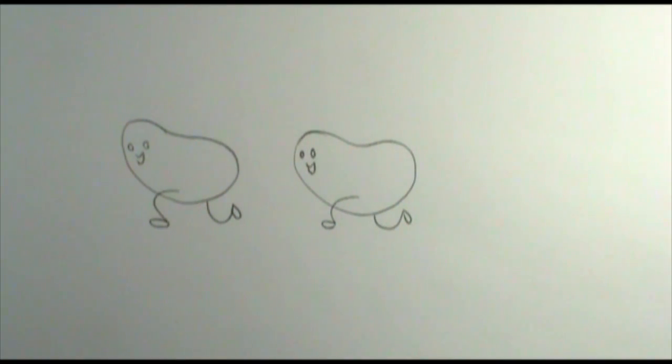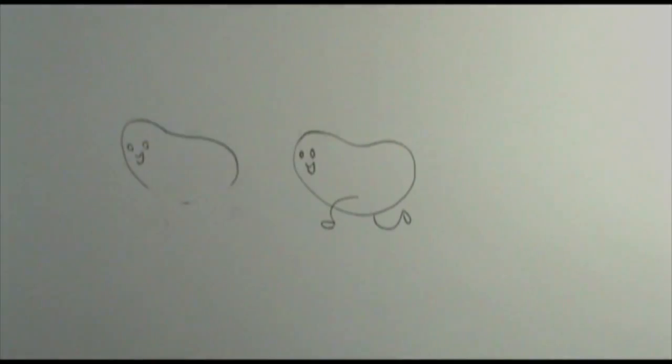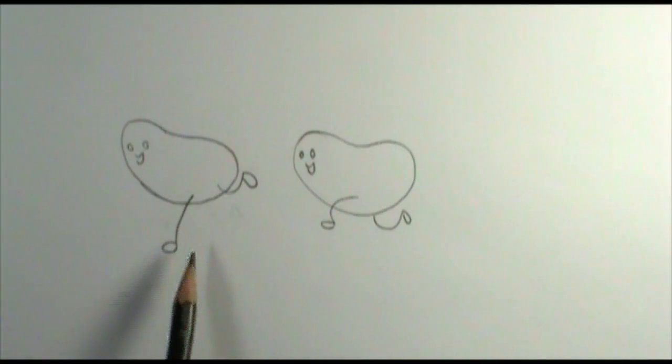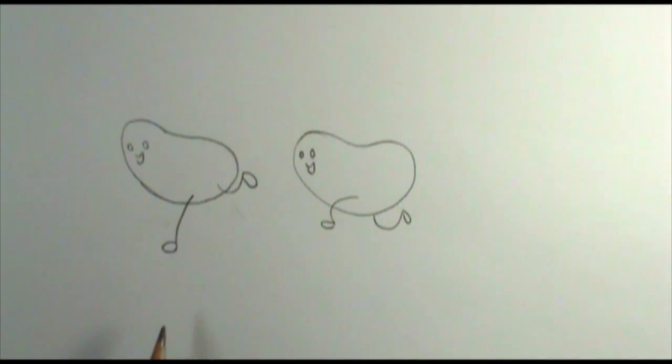My suggestion is that when you're creating a picture with multiple subjects, change something about one of the subjects. For instance, you can change the direction of the legs, how the legs are running. And again, these are very simplistic because we are drawing jelly beans and not something complex like wolves, which we'll get to in a minute.